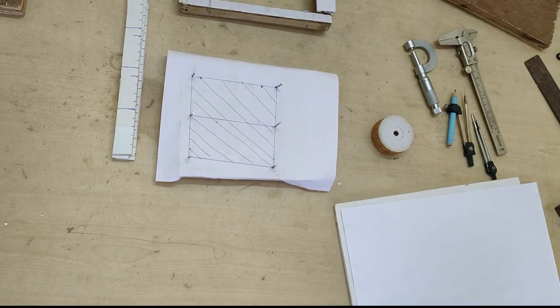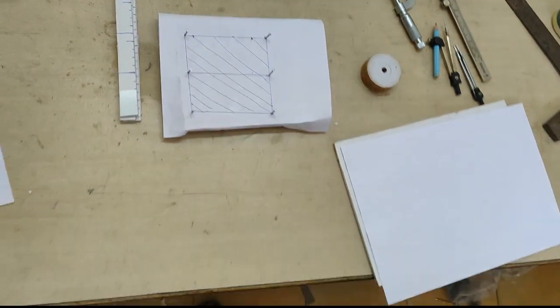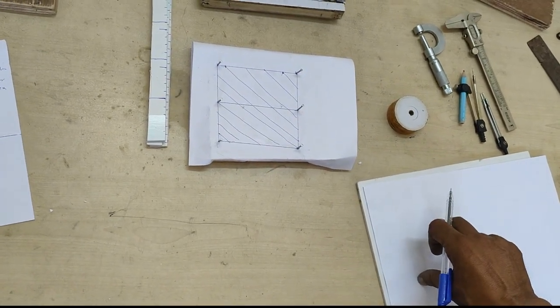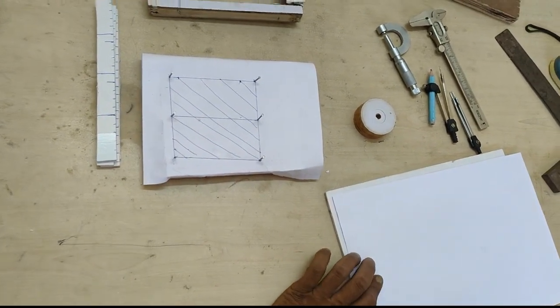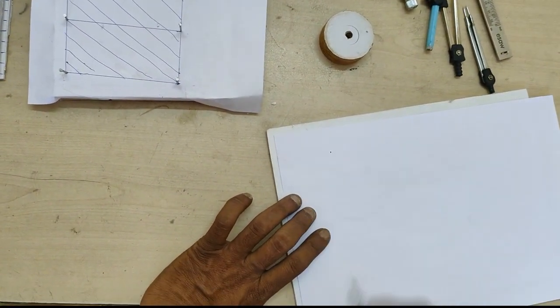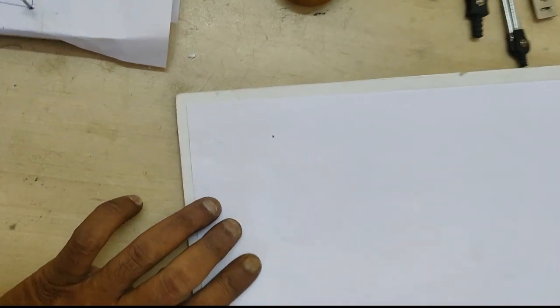See, this summer vacations, I am going to tell you a lot of things, certainly related to your syllabus and a lot of things out of your syllabus, but certainly they'll interest you. First of all, I am starting with something in coordinate geometry, it's got something called a point. So, see this dot, we call this dot a point, okay?